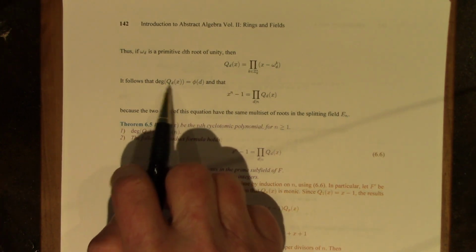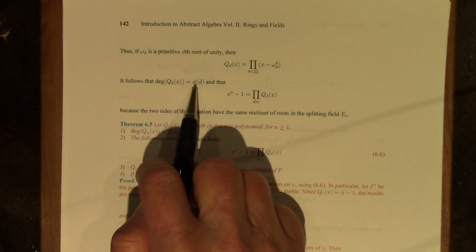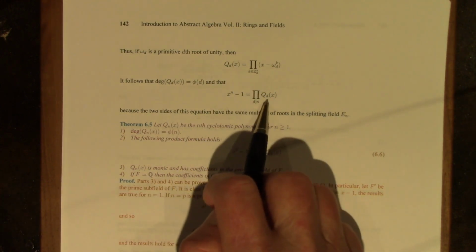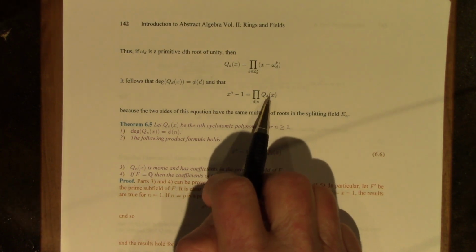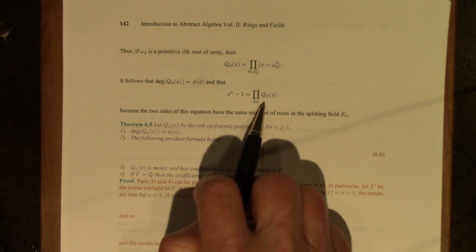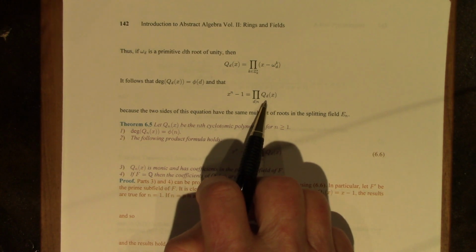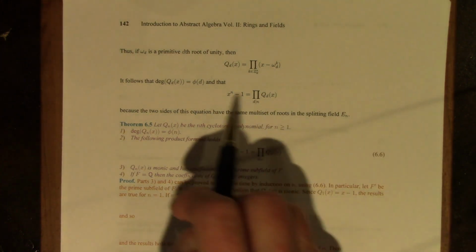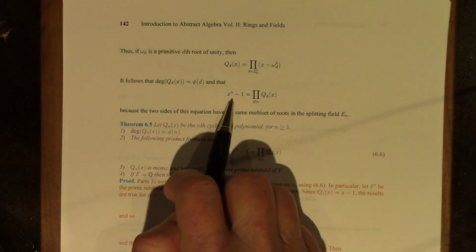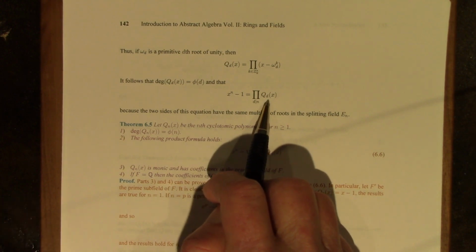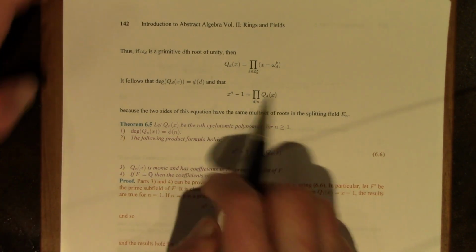So the degree of Qd is phi of d, and we also see that if we take the product of all these cyclotomic polynomials for d dividing n, we get a polynomial that's monic and whose roots are the same as the roots of x to the n minus 1. We just are grouping them by their order, by their group order. And so we have this equation.